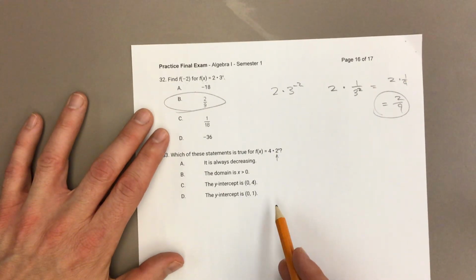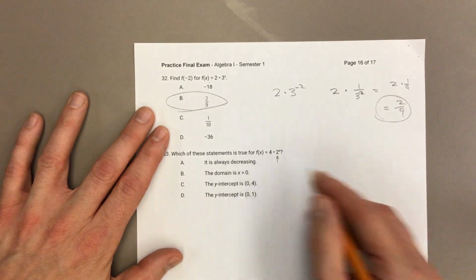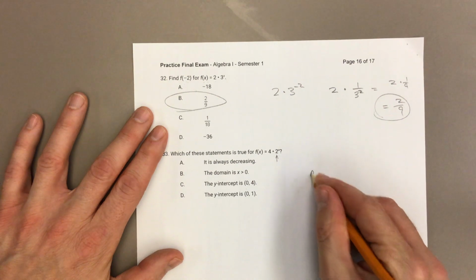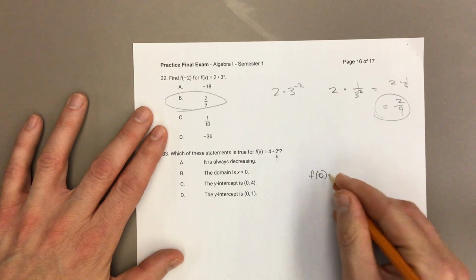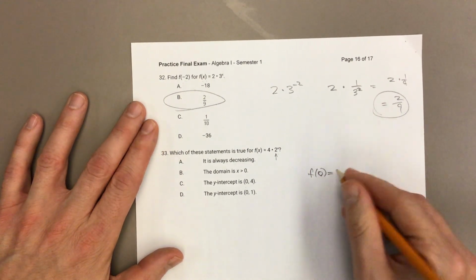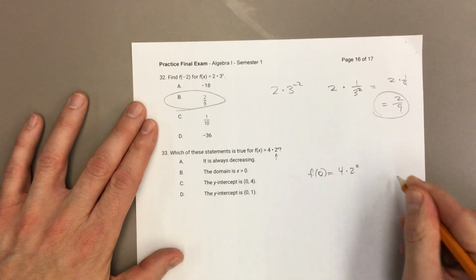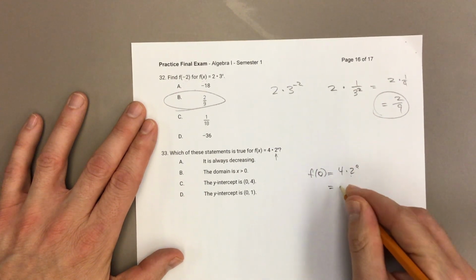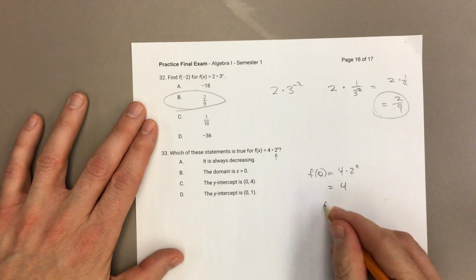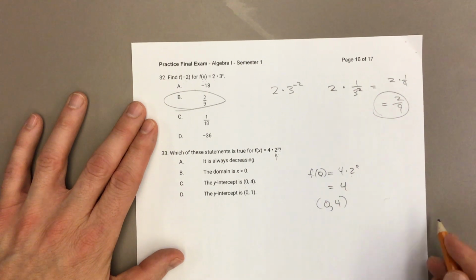What's the y-intercept? The y-intercept is where x equals 0. So this is the y-intercept. 2 to the 0th power is 1, so it's 4. So your y-intercept, where x equals 0, is 0, 4. That's your correct answer.